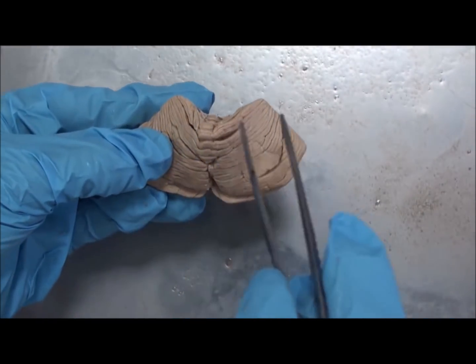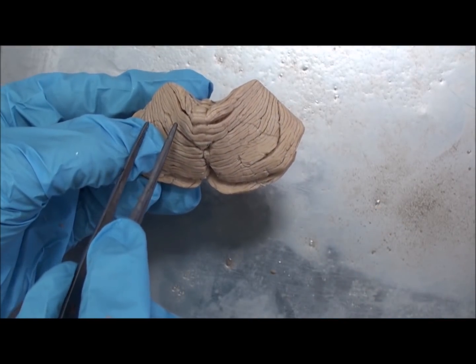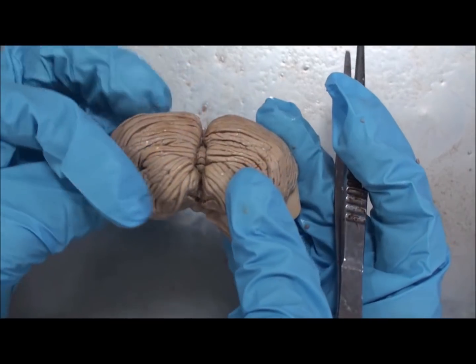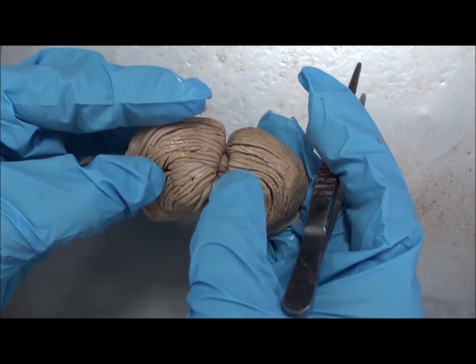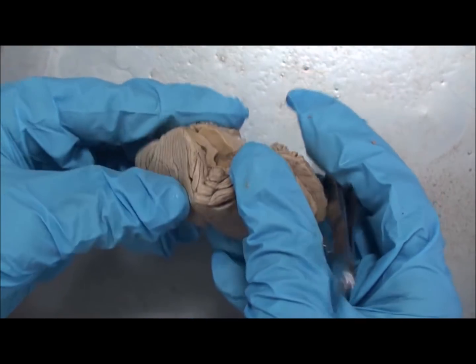This is the cerebellum. This is the right cerebellar hemisphere. This is the left cerebellar hemisphere. This is the superior vermis, and this is the inferior vermis, which is obvious here between the 2 cerebellar hemispheres.